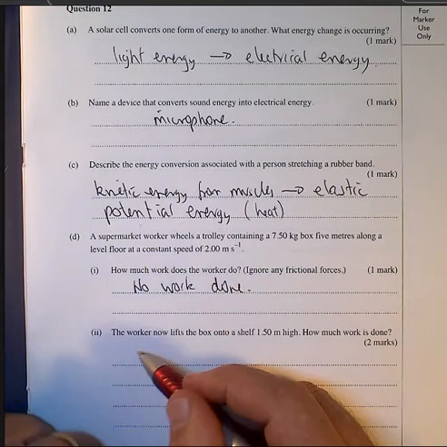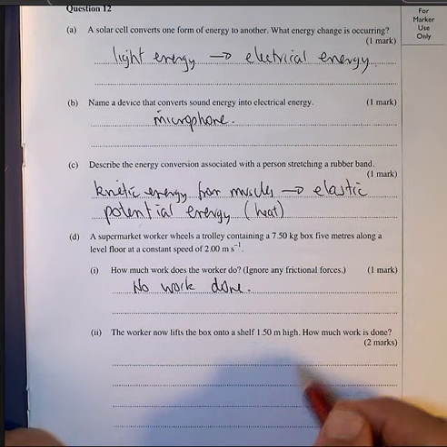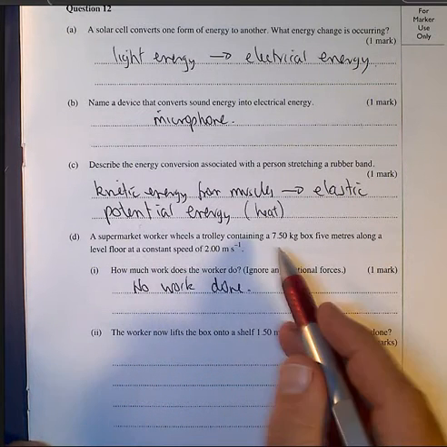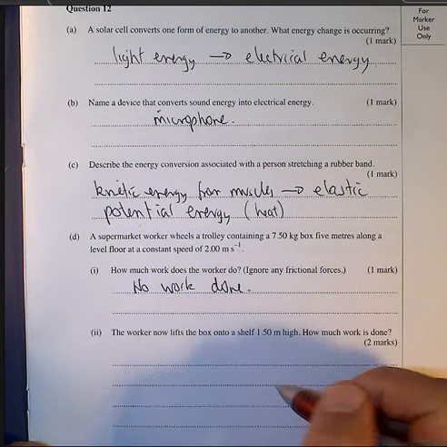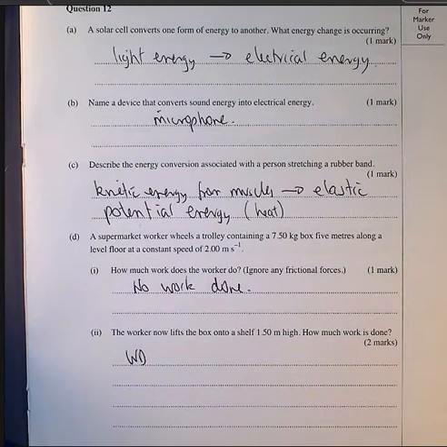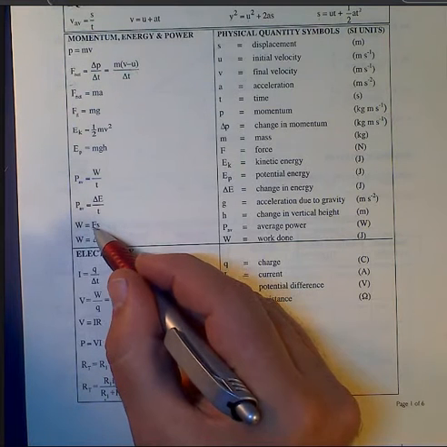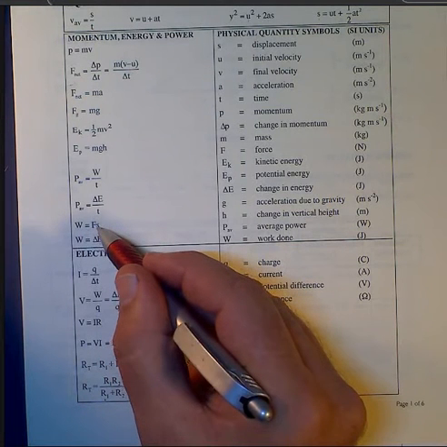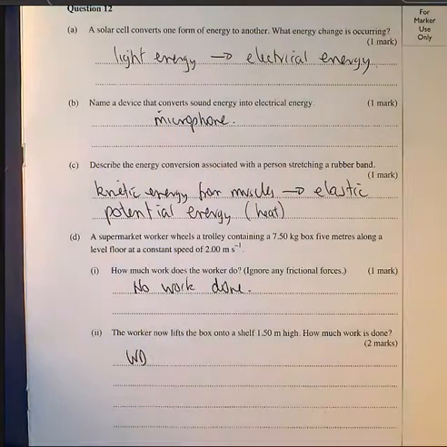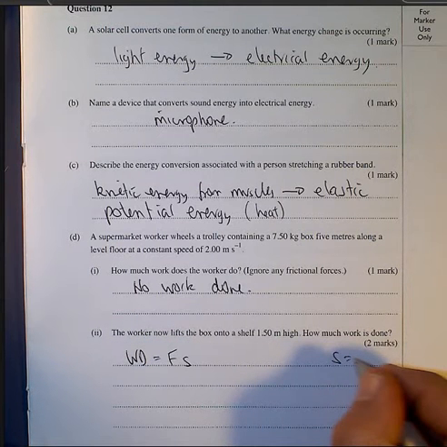The worker now lifts the box onto a shelf 1.50 meters high. How much work is done? Supermarket, let's say that they've lifted at 1.5 meters, so they've stopped. They're lifting at 1.5, so the work done, if we have a look at our information sheet, you can see this down here. Work is equal to the force times displacement. Now the displacement is 1.5. Work done equals Fs. The s is equal to 1.50 meters.